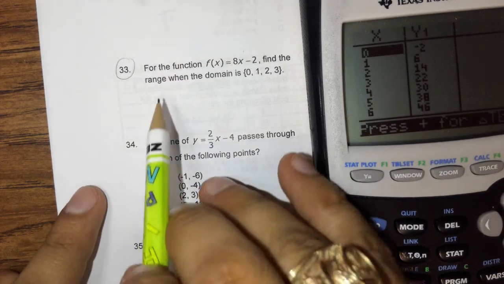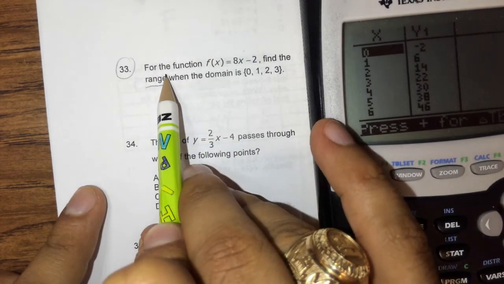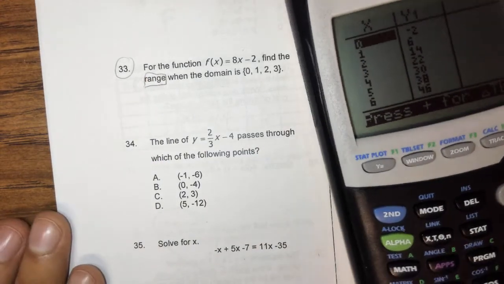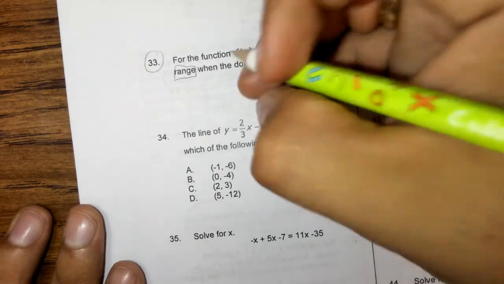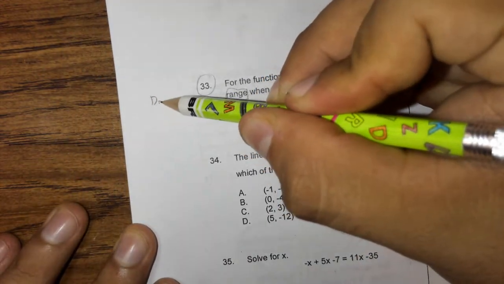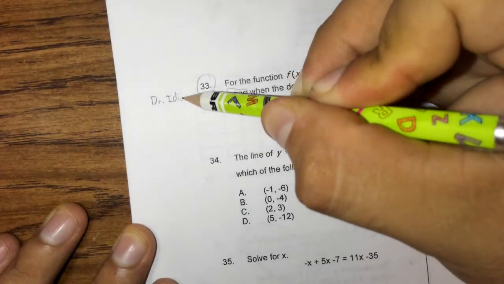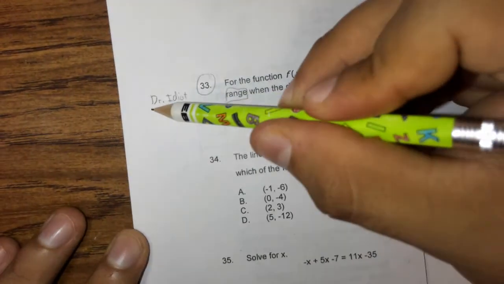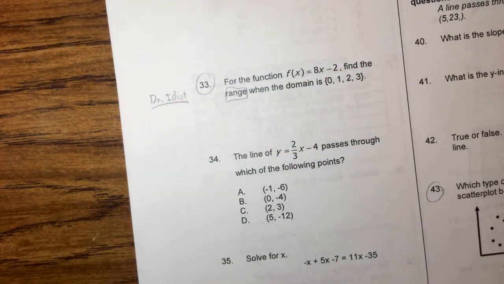Alright, so it says find the range. So in this case it's talking about range. So I know that we're going to be talking about domain and range. Now the way that I always figure out domain and range is I do something called Dr. Idiot. And it sounds kind of funny the first time you say it, Dr. Idiot, but this kind of helps you keep everything in order.